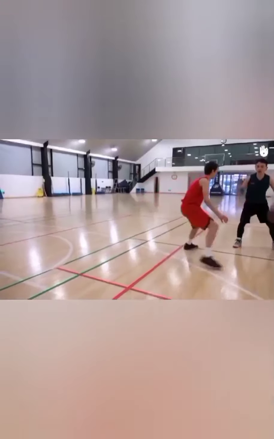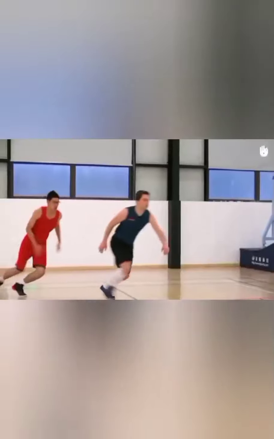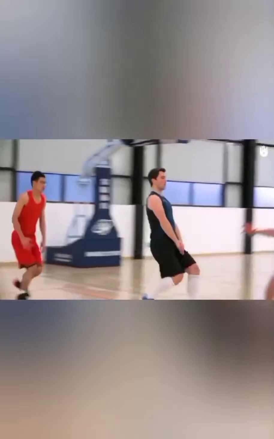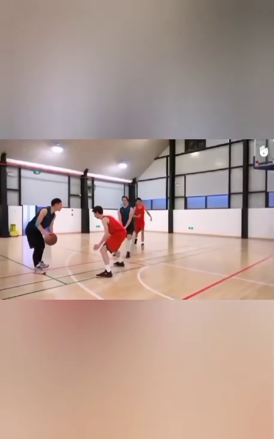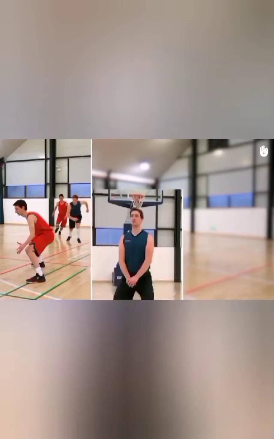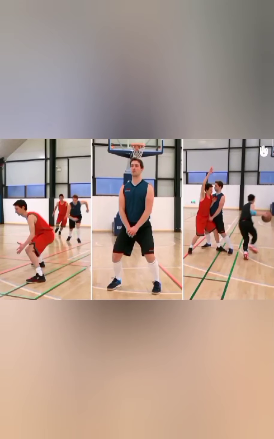In this video, you will learn how to set a screen. Screening is a cooperative piece of teamwork when on offense. Its purpose is to block off a defender in order to free up space for your teammate. To set effective screens, respect these 3 steps: preparing to set a screen, positioning your body, and using the screen.